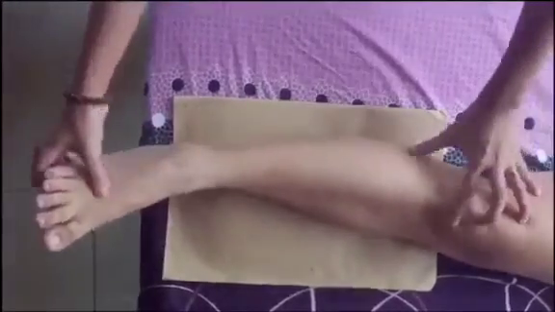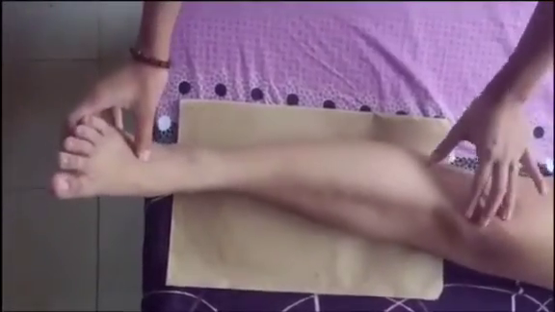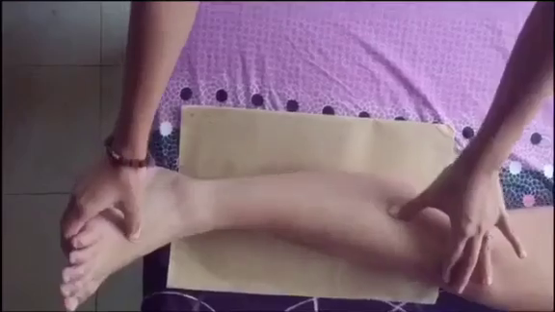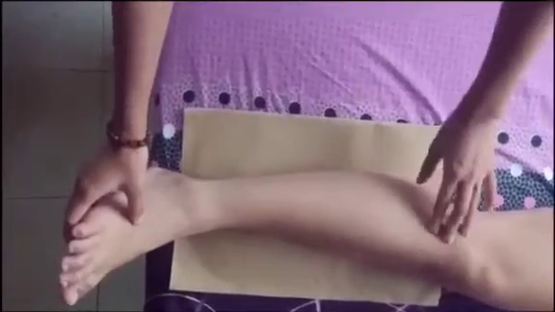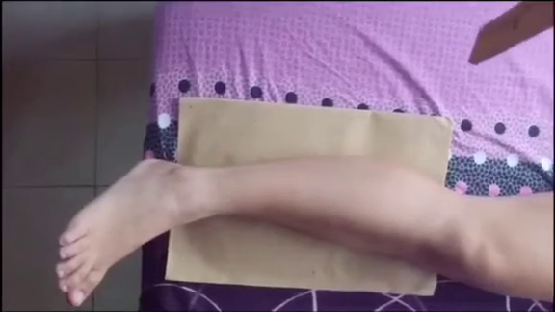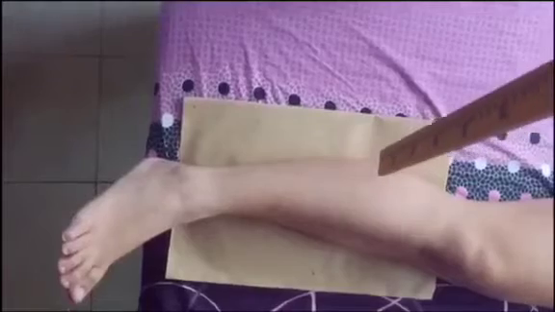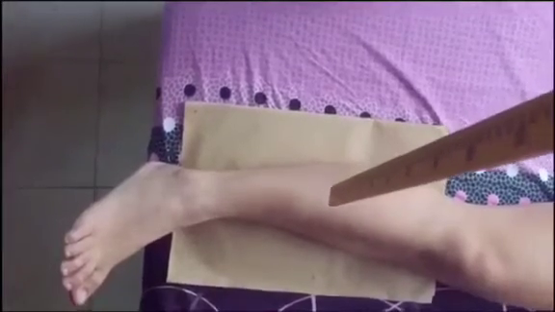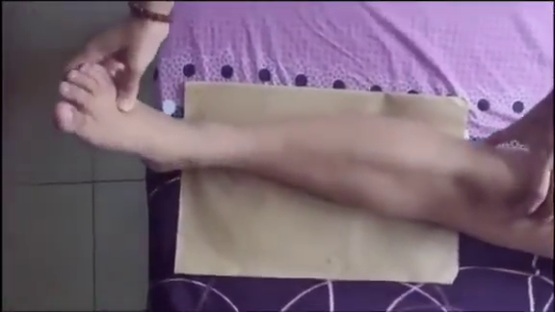Here we're going to demonstrate the proximal and the distal tibiofibular joint. And our central ray is perpendicular to the mid-leg.